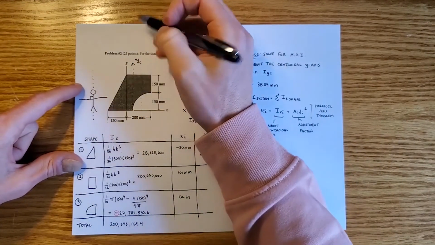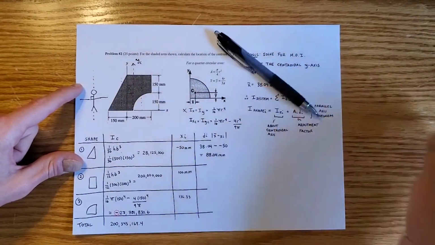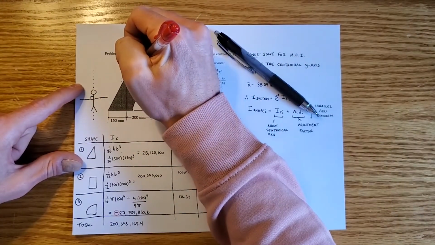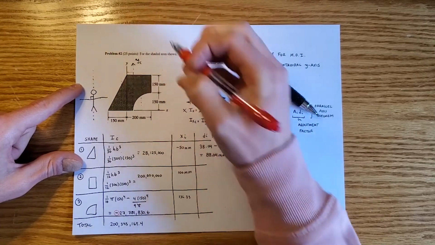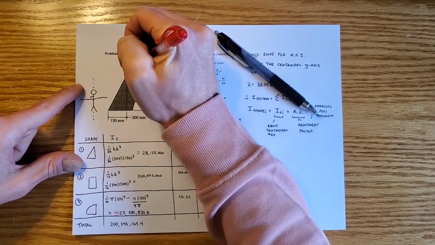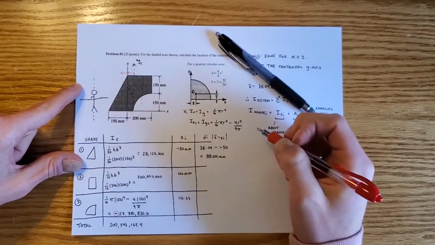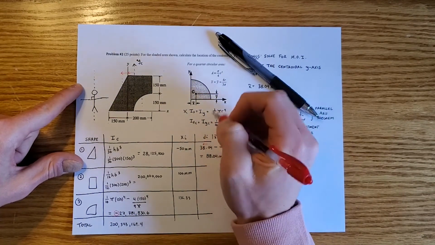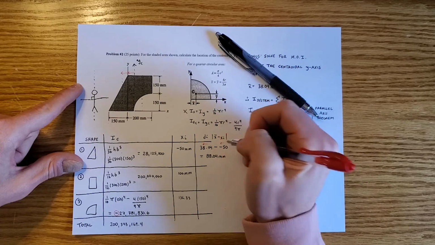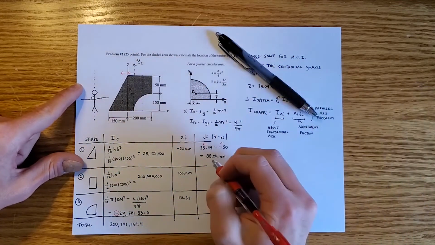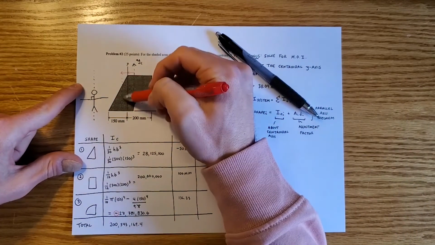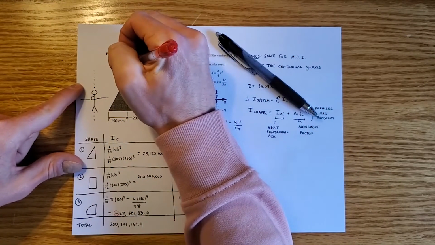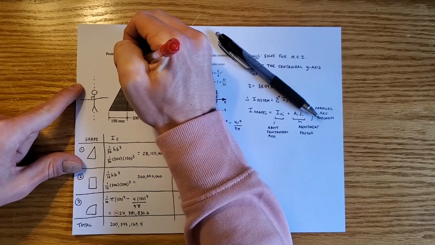Essentially, if this is the x-bar of the shape, then the di for our triangle is the distance from here, which is 38.04 plus another 50. That's where this comes from right here. We had to go to the left 38.04, and then to the left 50 more. So the distance between this axis here and our centroidal axis is 88.04. And I'll put that there.